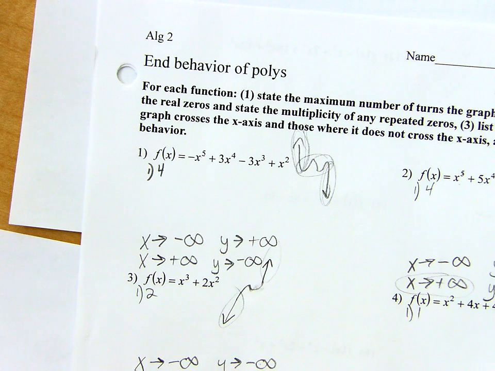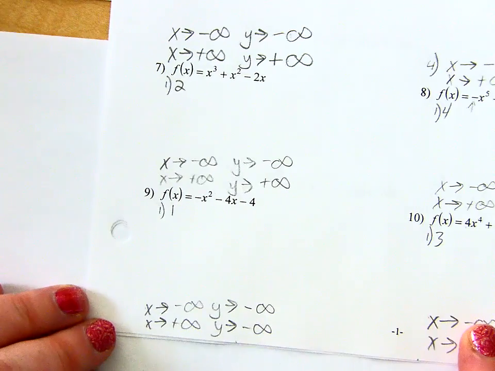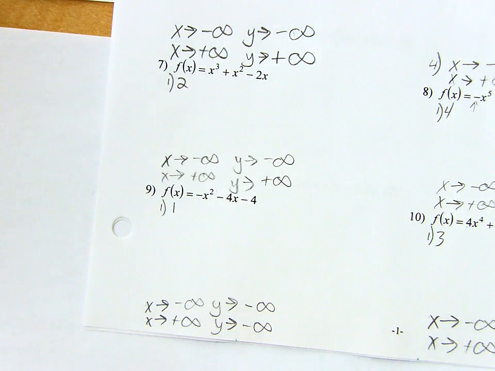For like the infinity? What if there was... Right, it doesn't turn at all, because it's just a straight line, right? And it'll just, yeah, it'll never turn. And again, that's the maximum. It's not saying it has to turn that many times. It's just that's how many it could turn. Can't have any more than that.